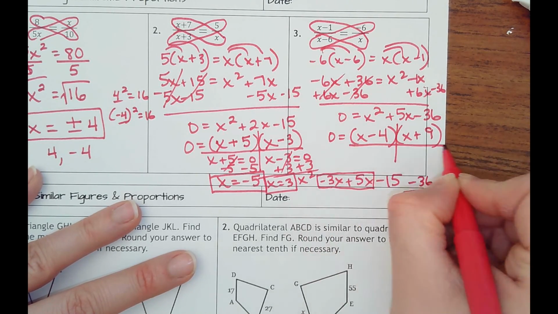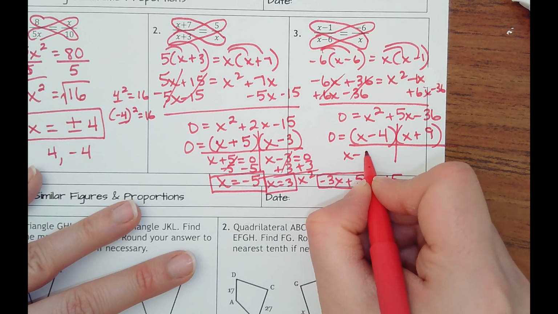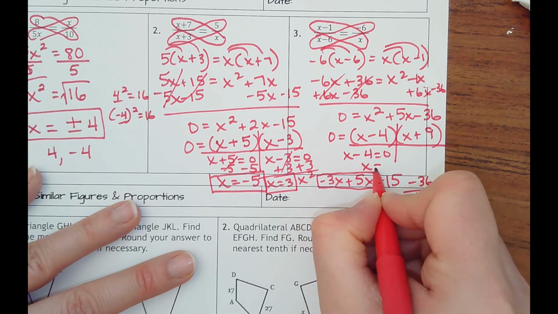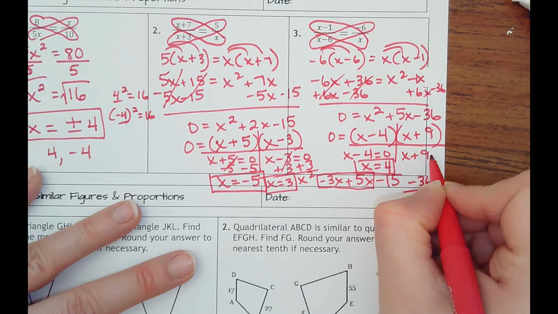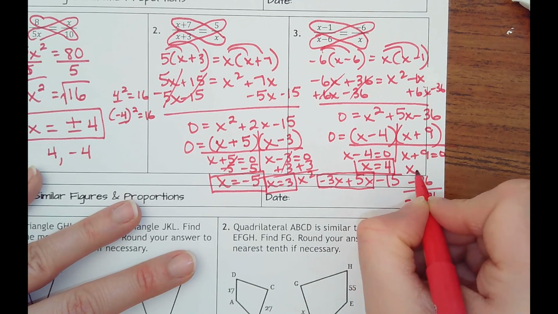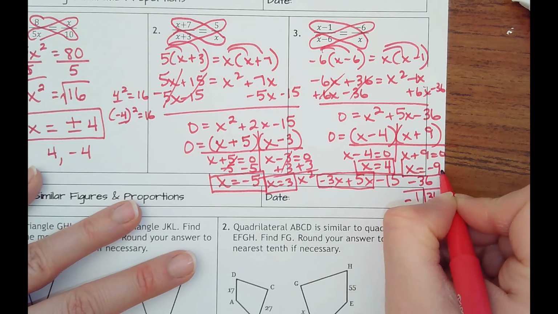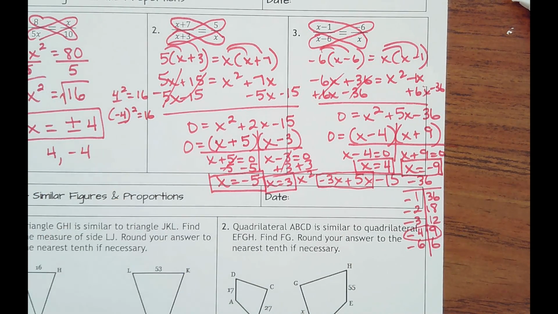And so then if I set each piece equal to 0, this answer, I would add 4 over, so it's 4. This one, I would subtract the 9 over, so it's negative 9. If you're struggling with the factoring stuff, you'll just have to let me know and ask questions.